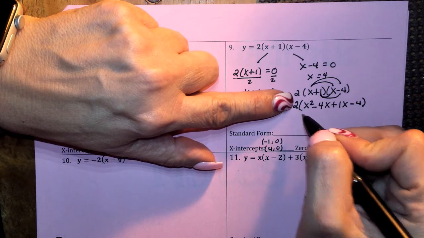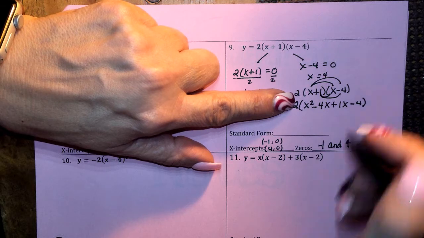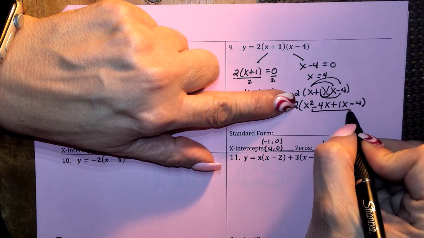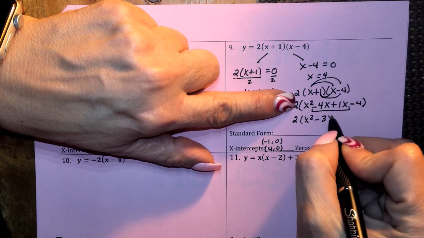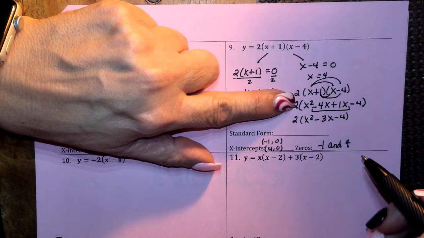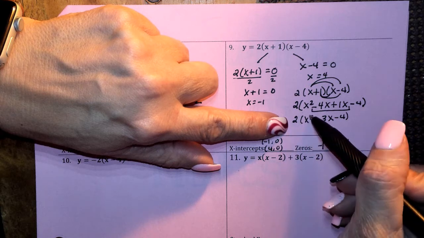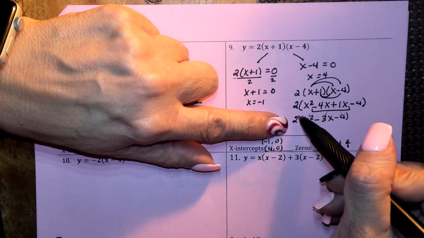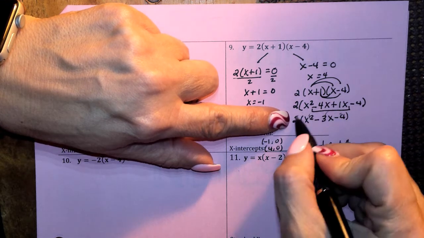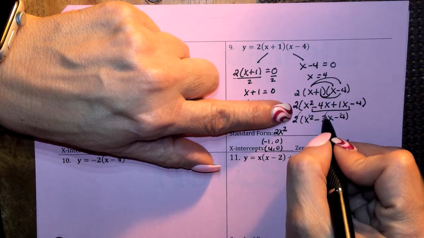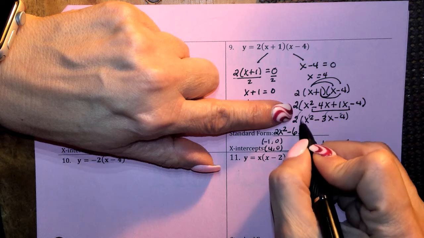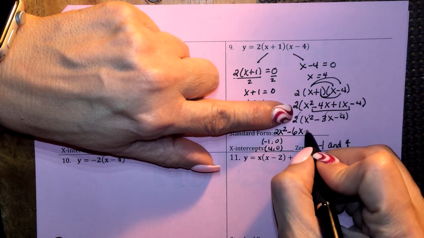I'm holding off on that 2 till the very end. Always in the middle, they go together. So 2 times (x squared minus 3x minus 4). The very last thing I'm going to do is take that 2 and multiply it all the way across, hippity hop across the top. 2 times x squared would be 2x squared. 2 times negative 3 would be negative 6x. 2 times negative 4 would be negative 8.